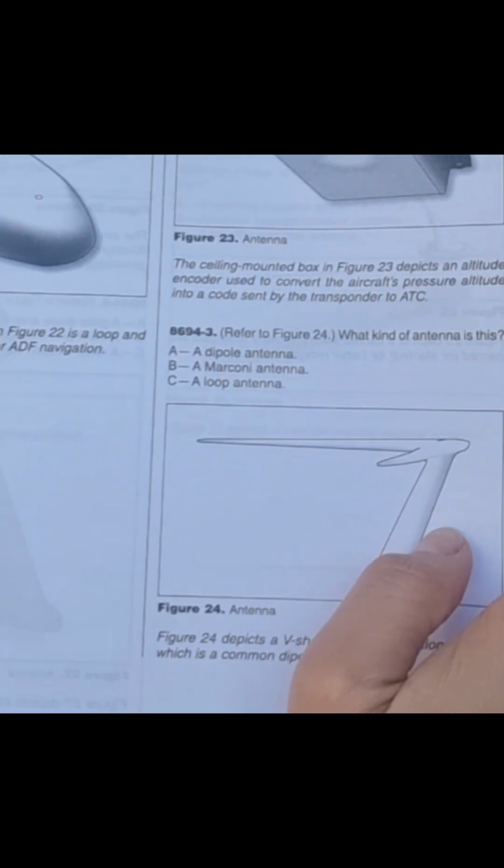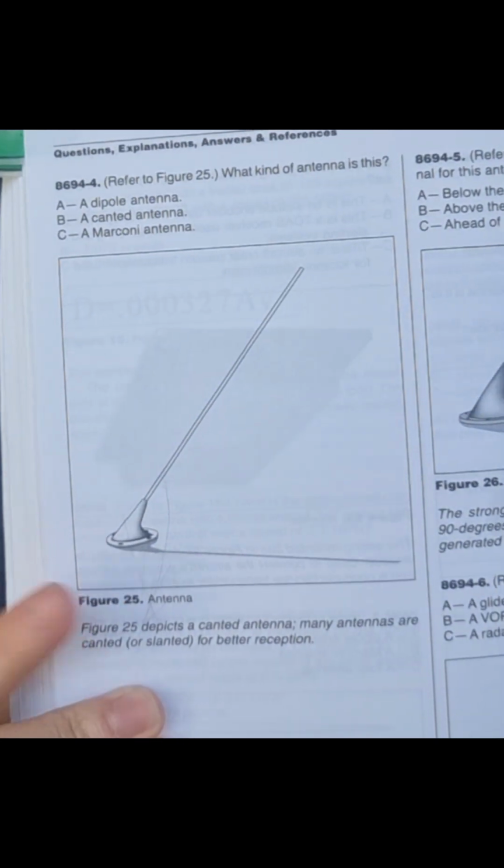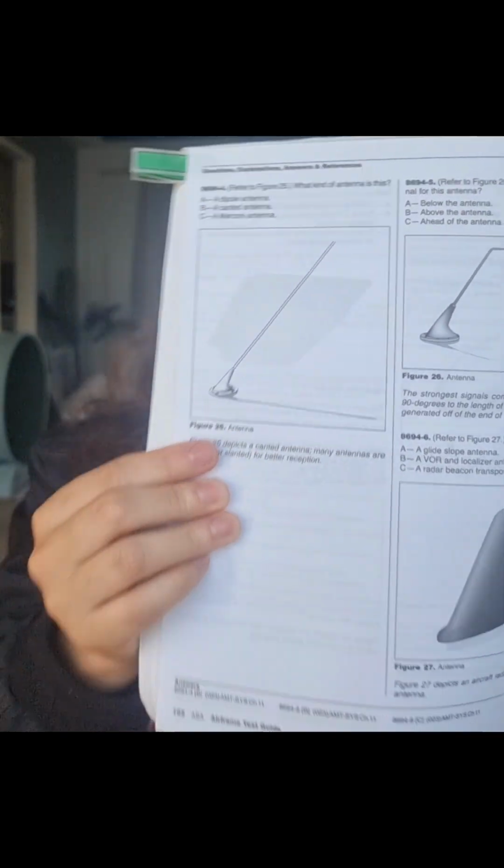Question, what kind of antenna is this? This is a V-shaped VOR antenna. The shape is part of the answer. So VOR navigation antenna, which is a common dipole antenna. It has 2 poles. Question, what kind of antenna is this? This is a canted or slanted antenna.